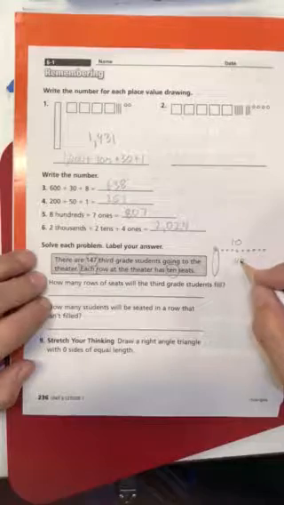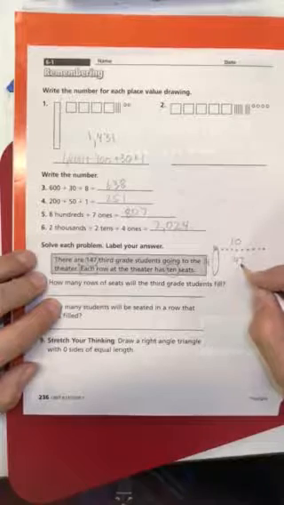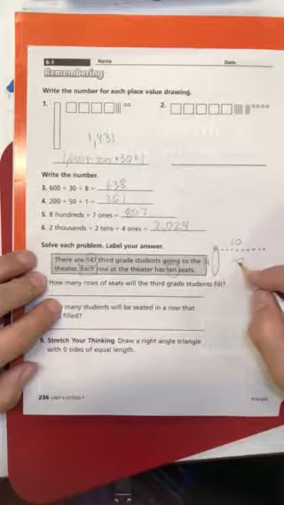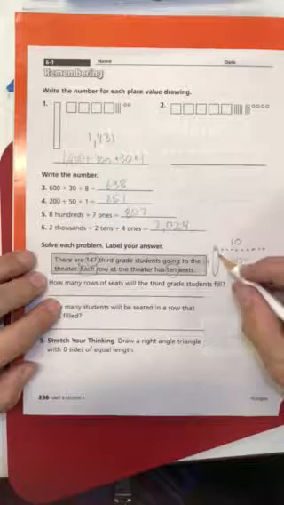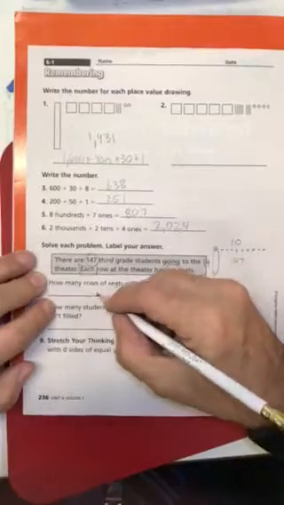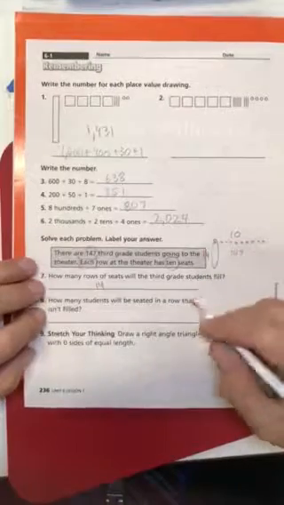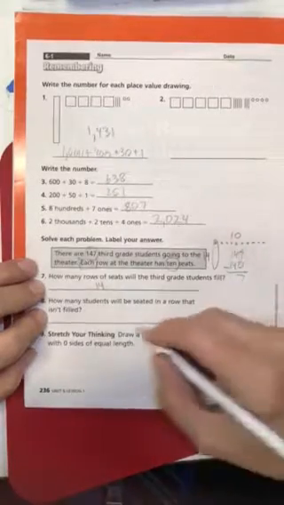10 times what is 140? Well, 10 times 14 is 140. 10 times 15 would be 150. So the best we could do is fill 14. So how many rows will the third graders fill? 14. How many students will be seated in a row that isn't filled? So you could see that there's 7. 140 would be how many are filled, and then there's 7 left out. There's 7 in a row by themselves.